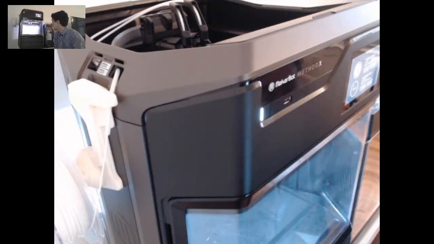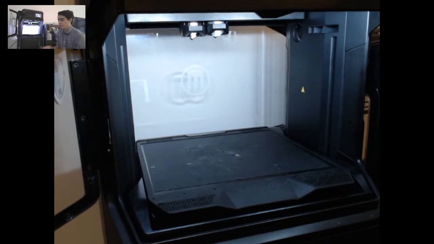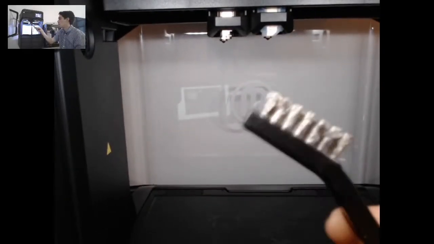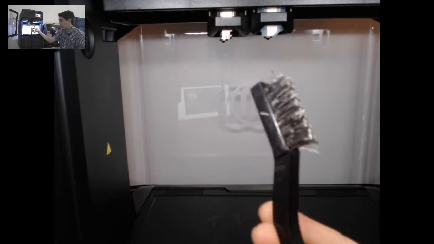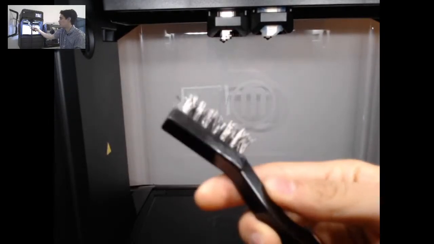I wouldn't recommend using alcohol. Actually, the Method comes with, and let me show you, if I move my camera here and show you guys the extruder tips again. So here, right? Bringing you guys a little bit closer to the action. Here we go. All right, so Method actually comes with this really nice metal brush. Nice in that it's really practical, right? But it's basically a metallic brush.